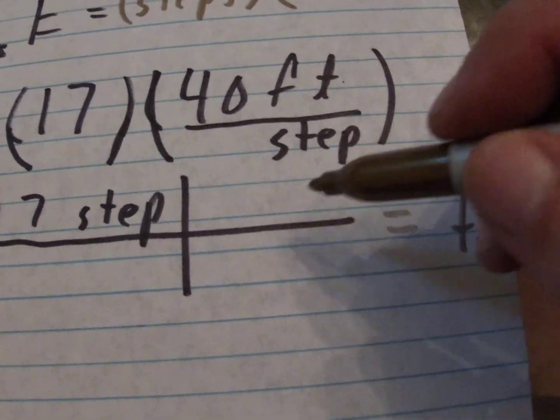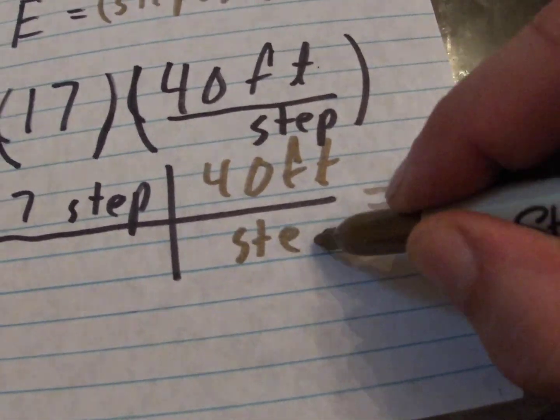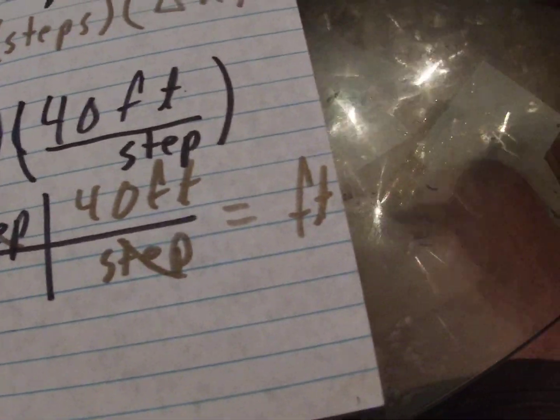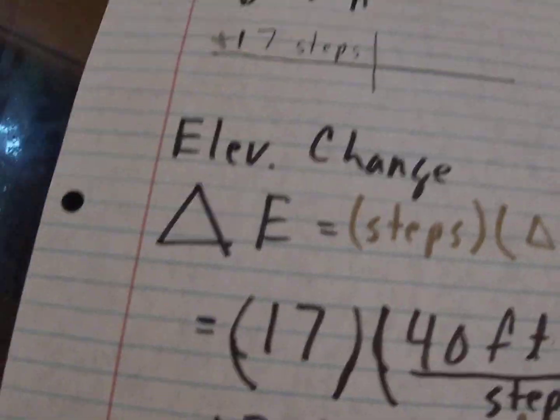Now here you could tell that 40 feet had to go on top because steps needed to cancel out in order to give me answers of feet. Can't you? Okay, now of course you can find the answer for yourself. I forgot to do that, but it's interesting here at the last moment that you would think that the units weren't that big a deal, but indeed that was a part of it. All right, and so I hope that you kind of are starting to see a trend, and then there's one last thing I wanted to show you.